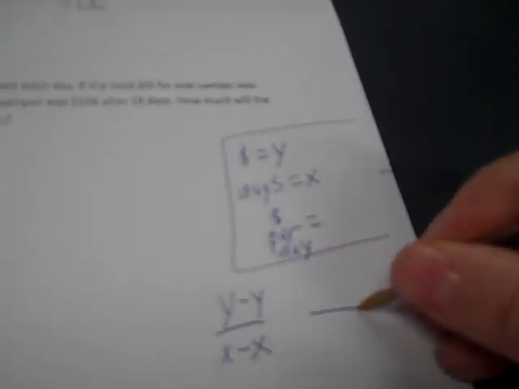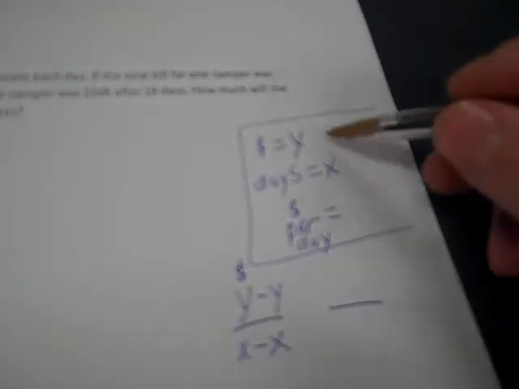So I'm going to use my y minus y divided by x minus x formula. So the y is the dollars. You have got to put the dollars on top because that's y, and x is days.